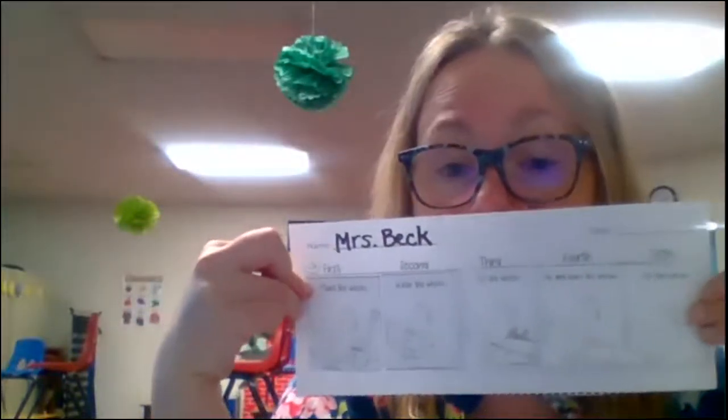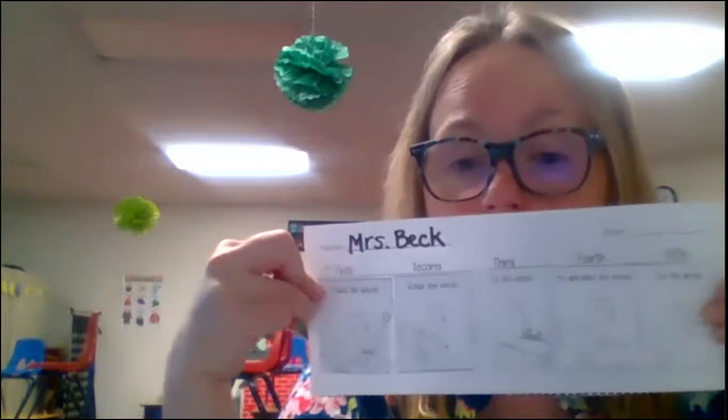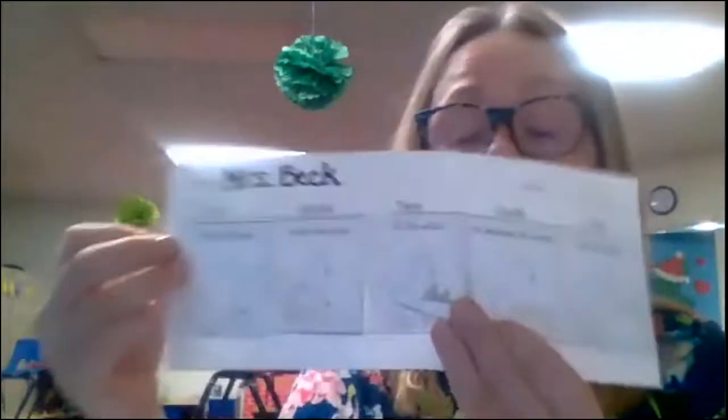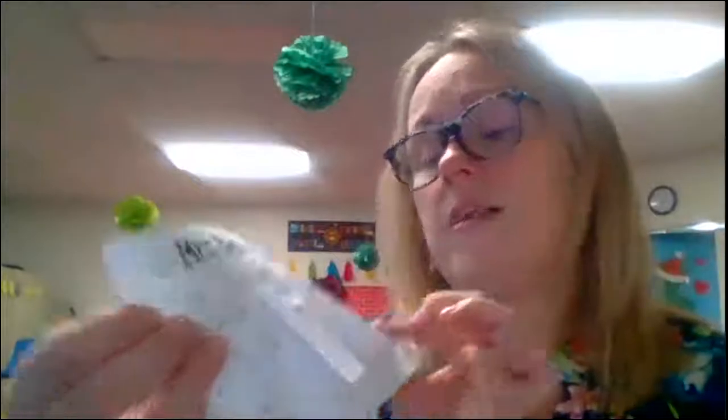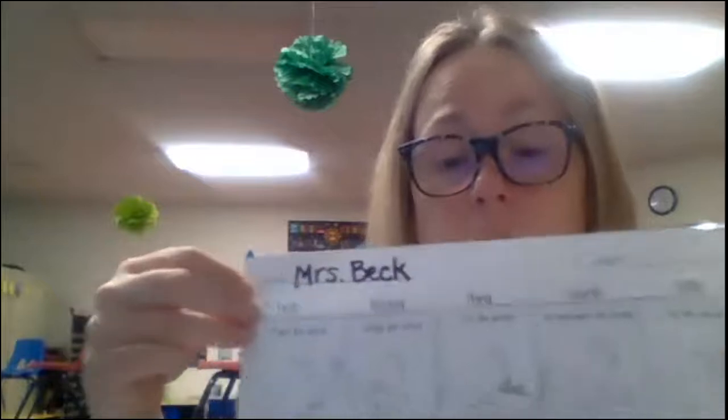Boys and girls, you did a great job sequencing those events. Let's say them together. All right, so let's do first. First, the little red hen plants the wheat. Second, the little red hen waters the wheat. Third, the little red hen cuts the wheat. Fourth, she mixes and bakes the bread. And fifth, she eats the bread.